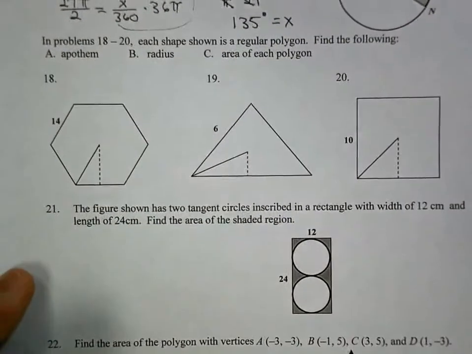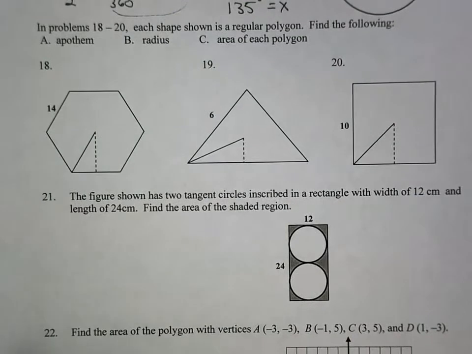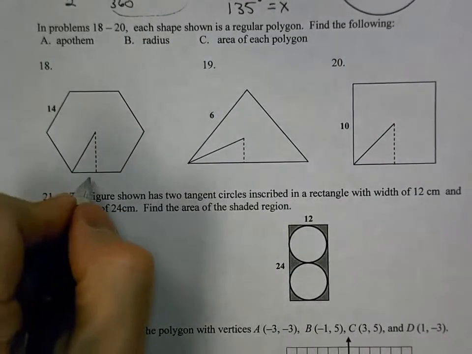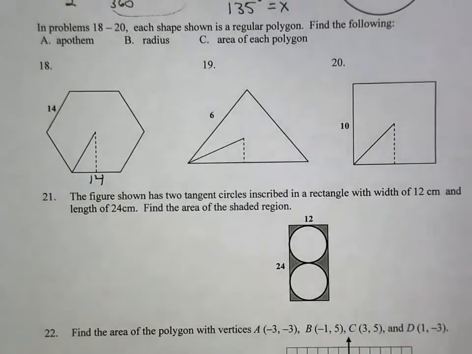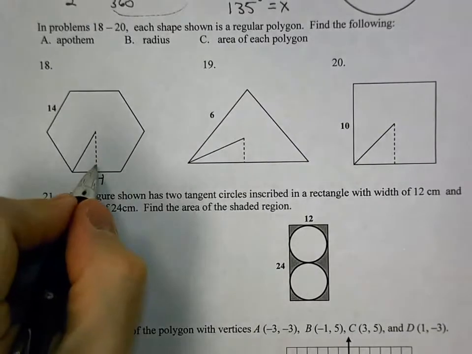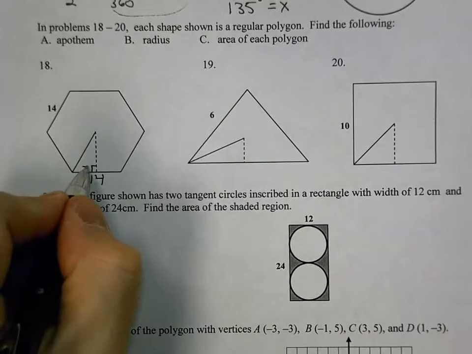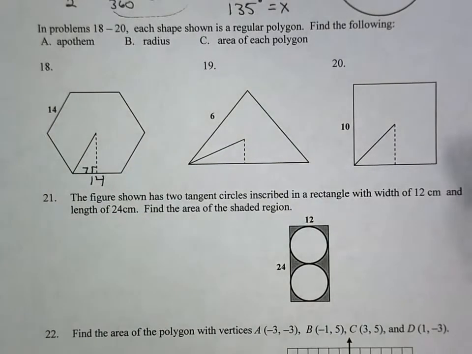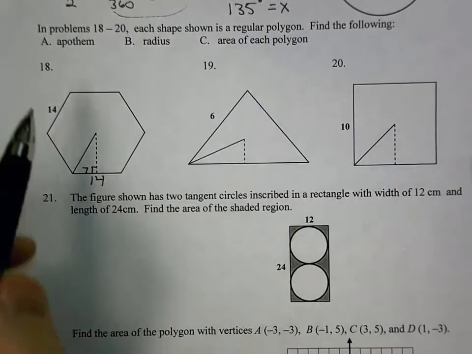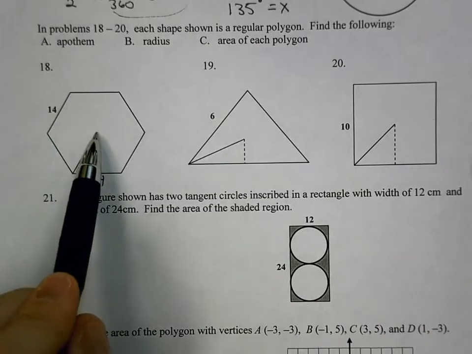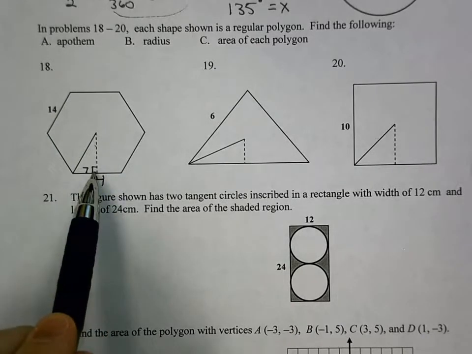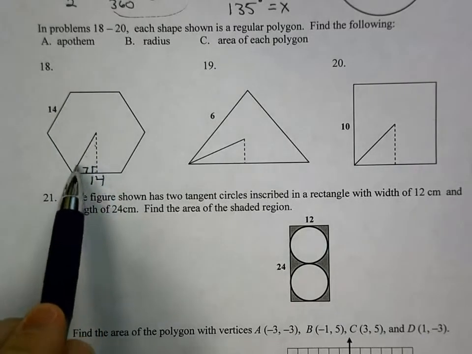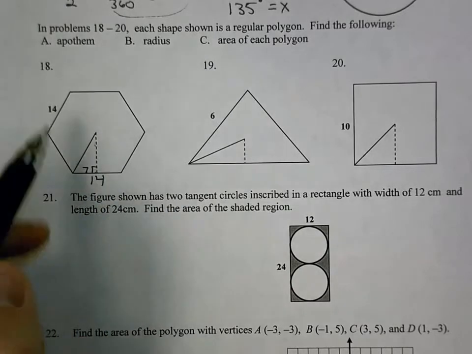Okay, 18 through 20 are dealing with our regular polygons. If I have a 14, I can put it here, and I have a little right triangle cut out there, which means half of it is actually 7. And now I need to start working through and finding some things. So first off, the apothem is this height that I have. The radius is this solid line, and this triangle.